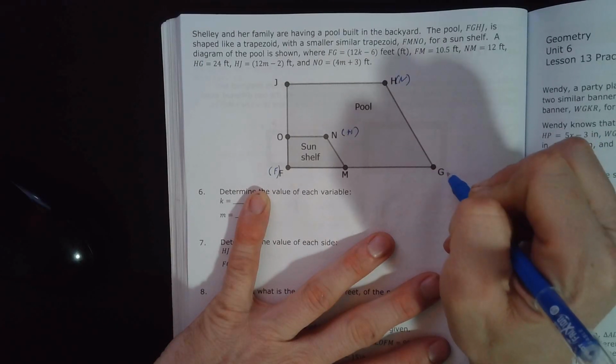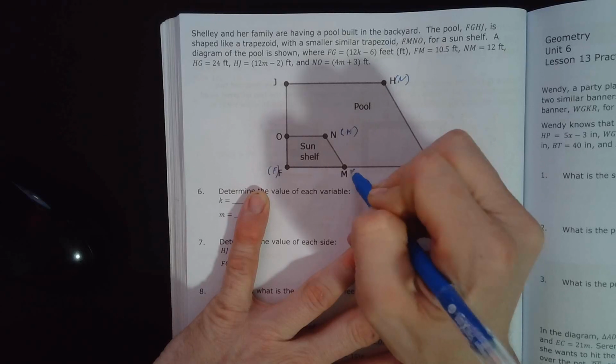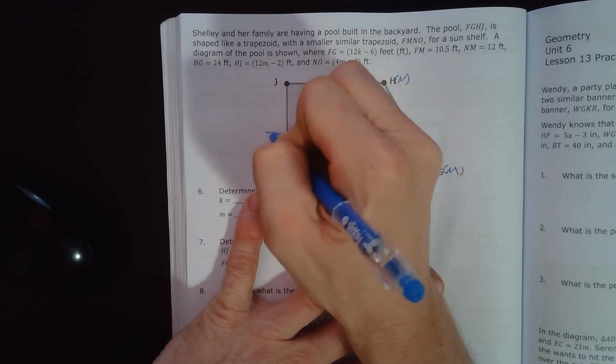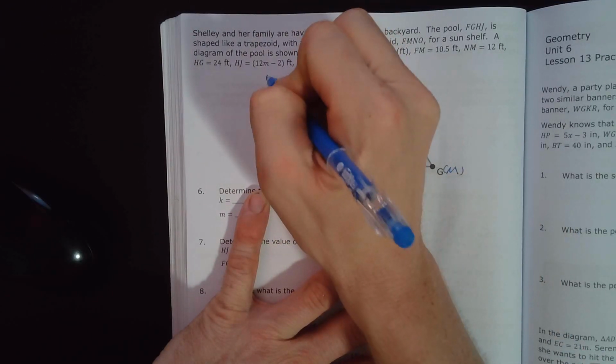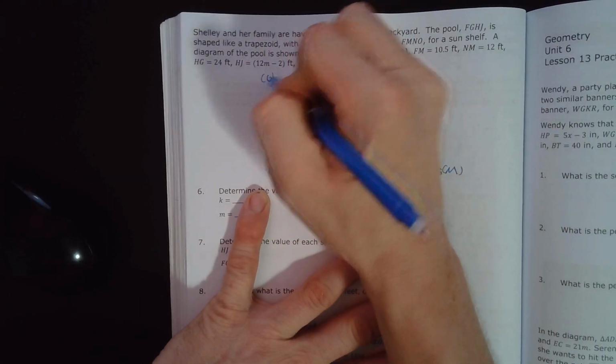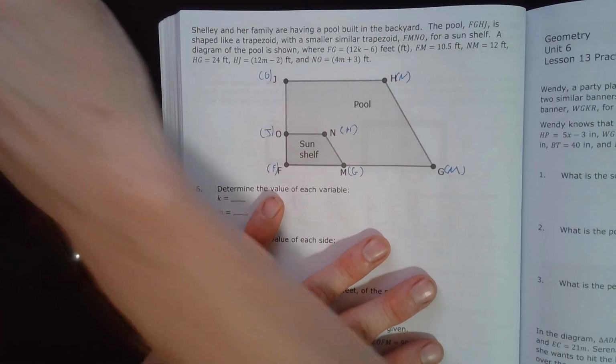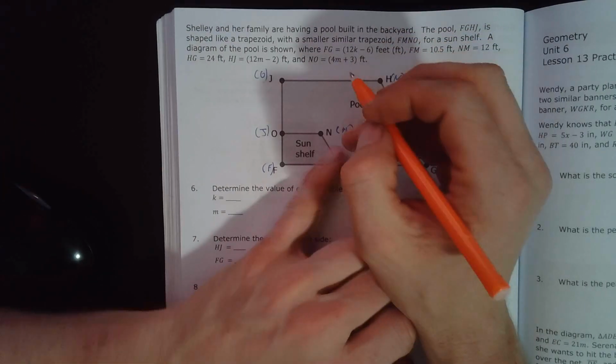M and G are shared. And O and J are shared. Looks like. All right.